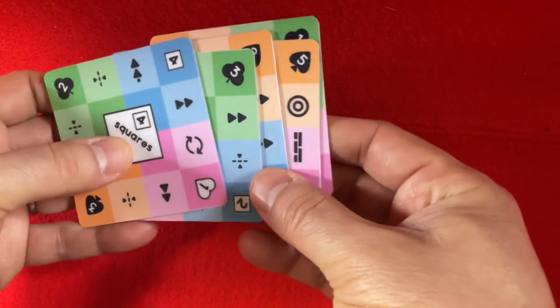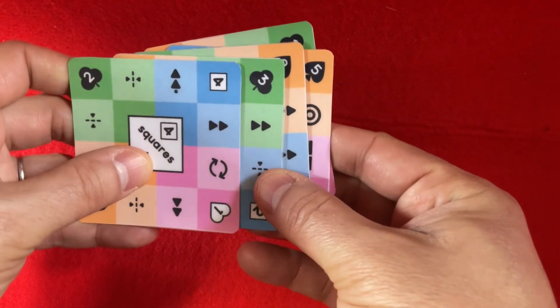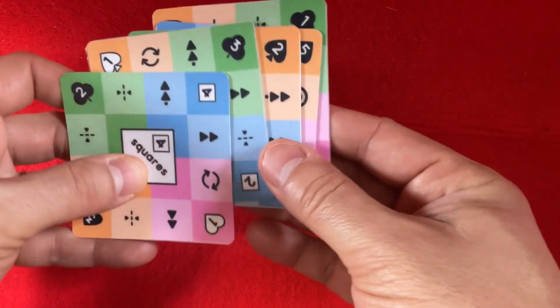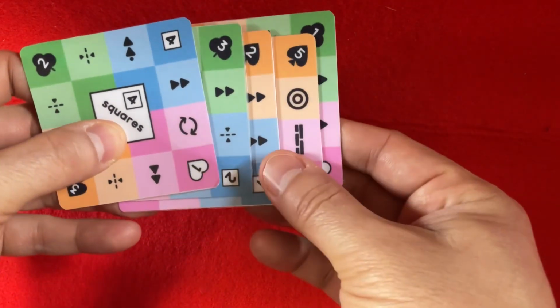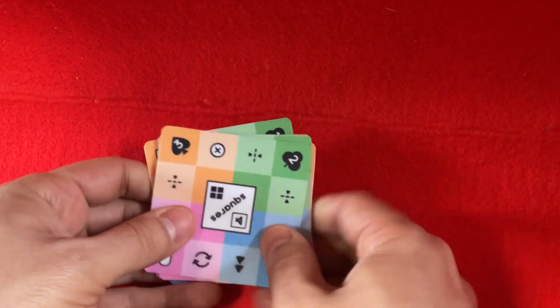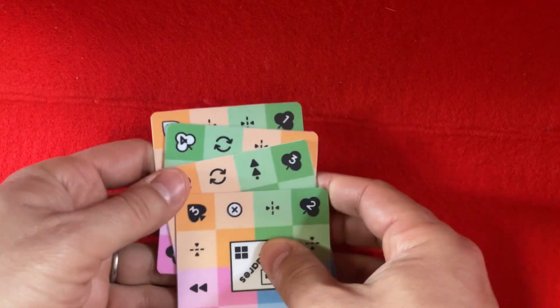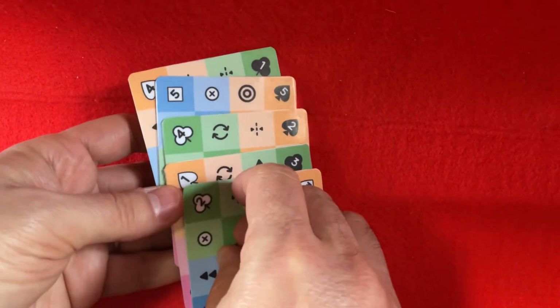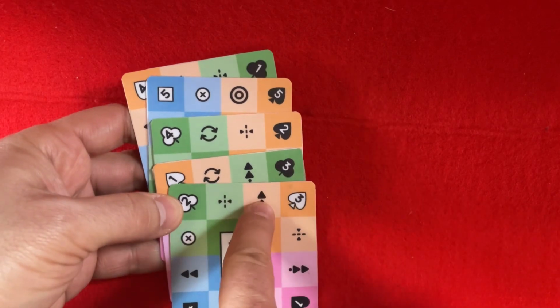We can rotate. Okay, let's see if we can rotate and then flip. Yes. Okay, I'm gonna rotate here because I have nothing. And then I want to flip it over, which I can do. Okay, 2 is in place.